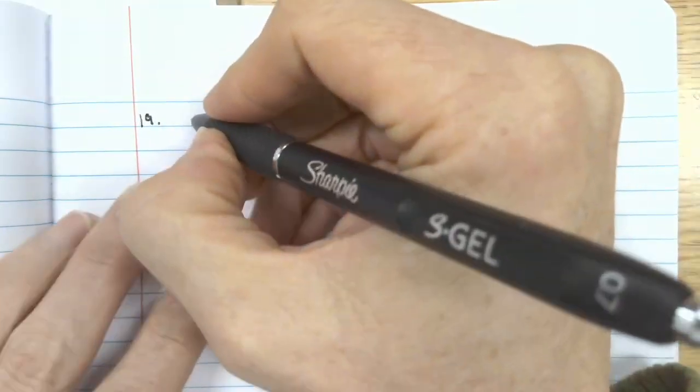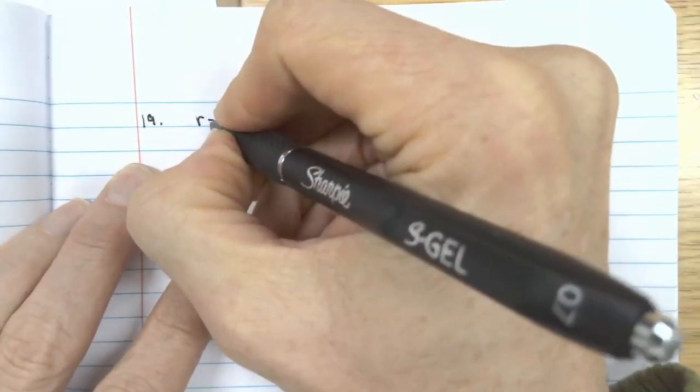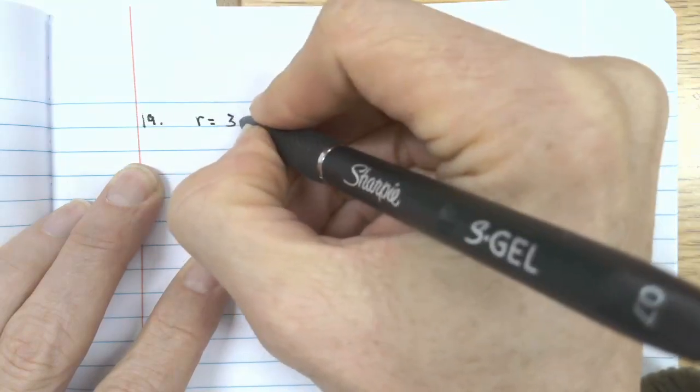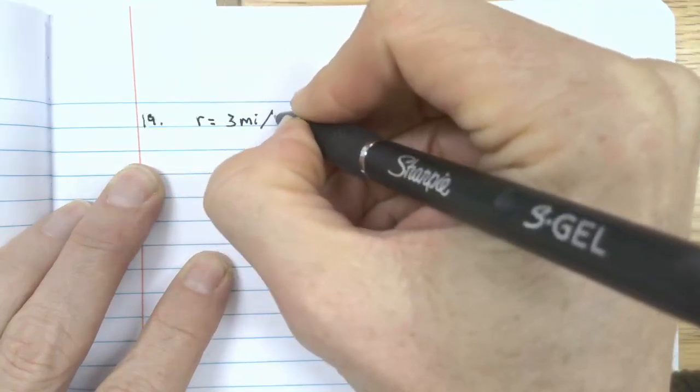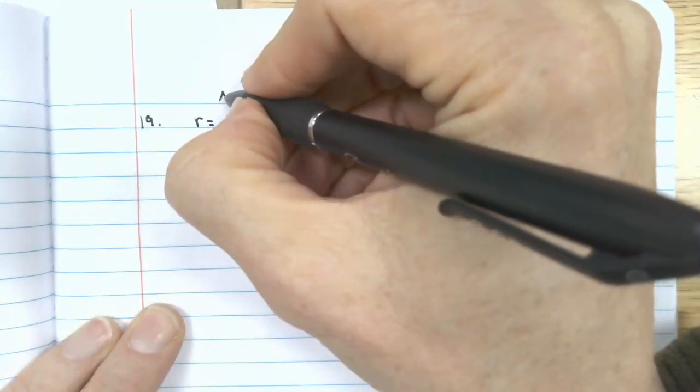19 reads, the hiking club went on a hike one Saturday in the morning. They walked an average speed of 3 miles an hour. So whenever I get a number, and I know that's a rate, right? So I'm going to put it as an R. 3 miles per hour. I'm going to write down whatever rate, whatever distance they give me. And this is in the morning, so I guess I'll put M for morning.